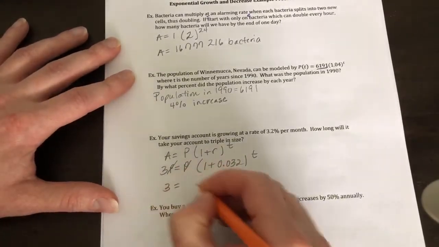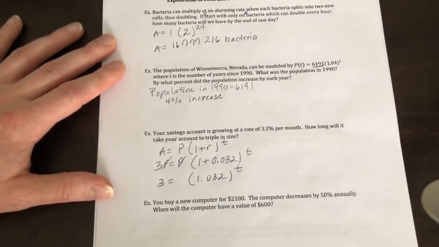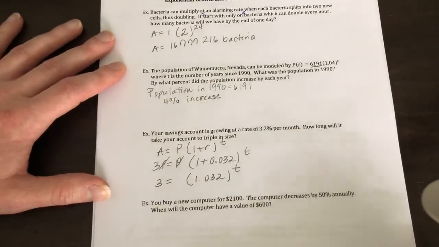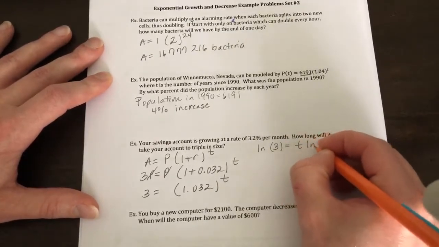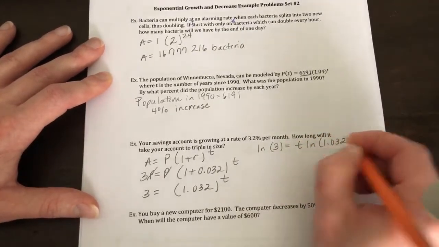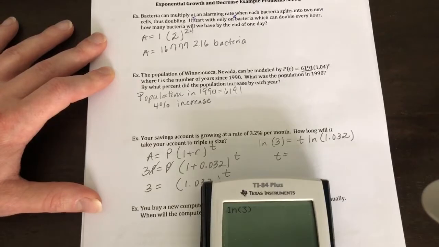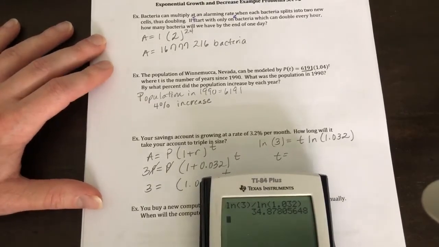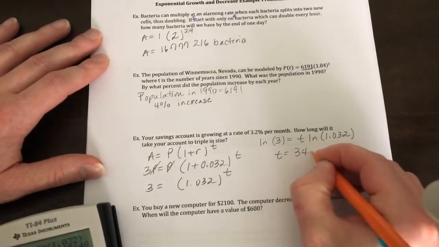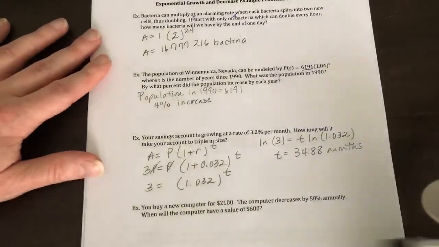Okay, so 3 is equal to 1.032 to the T power. Anytime I'm trying to solve for a variable in the exponent, I'm going to natural log both sides. So we get natural log of 3 is equal to T times natural log of 1.032. So natural log of 3 divided by natural log of 1.032 is 34.88 months. So a little less than 3 years.